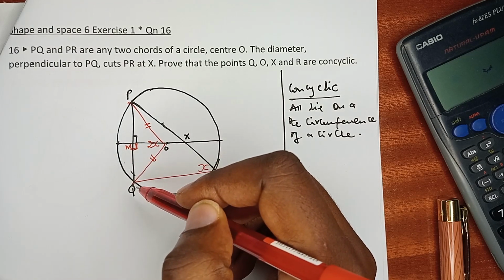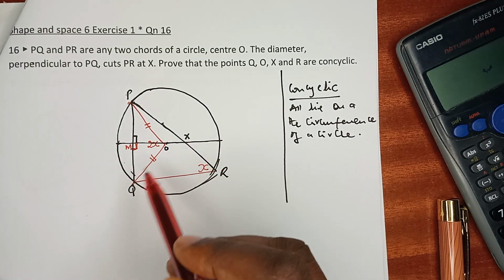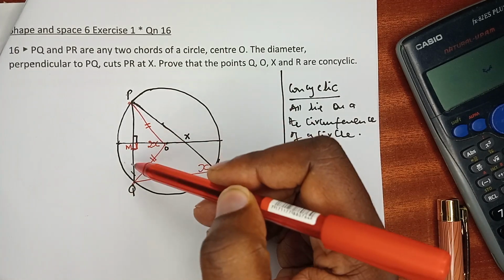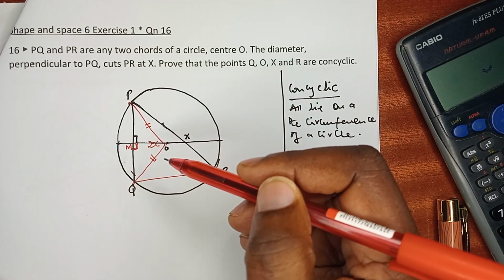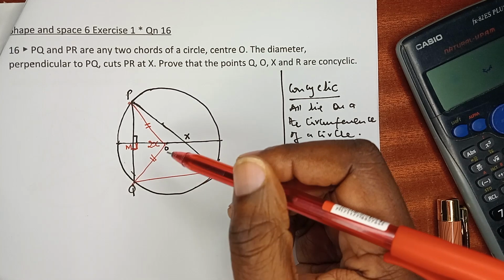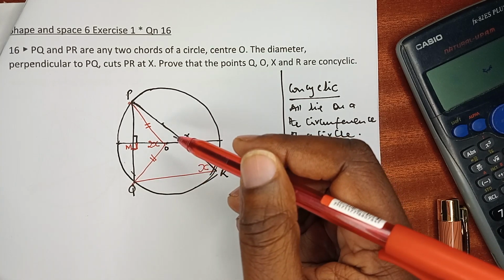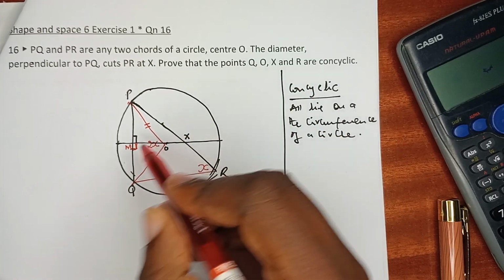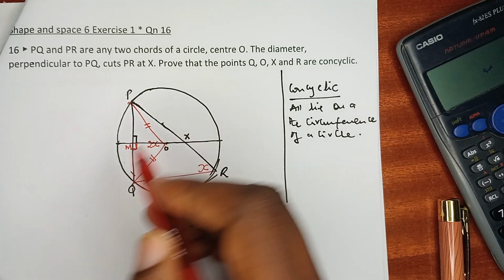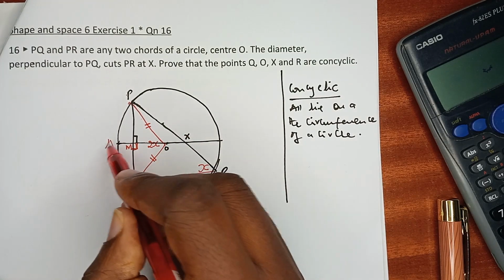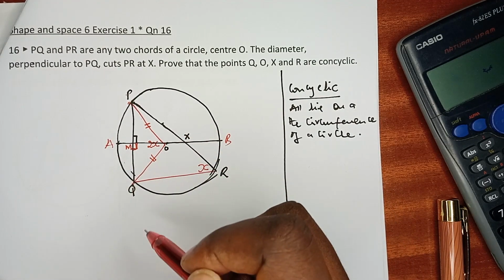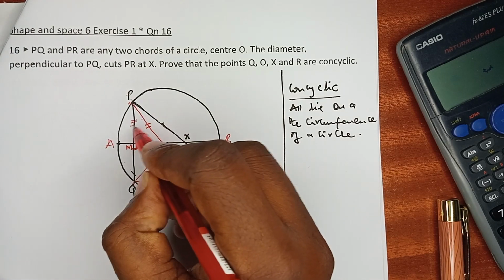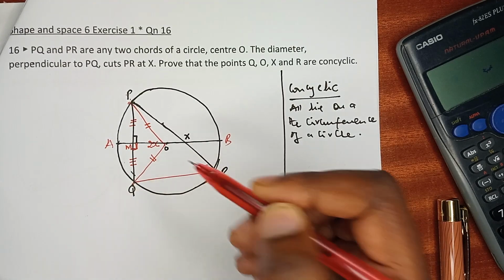You remember the property that a radius which is perpendicular to a chord does not only make an angle of 90, it also divides that chord into two equal parts. It bisects that chord. So the radius, if we may call it AO, bisects PQ into two equal portions.